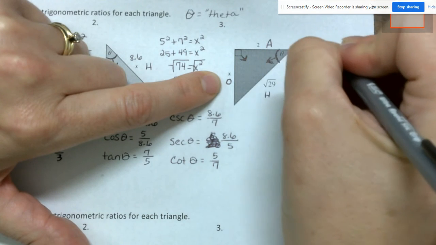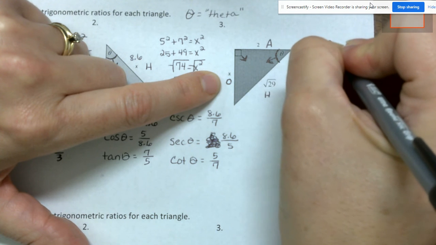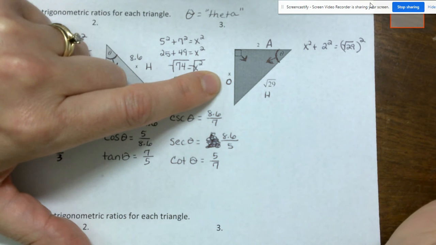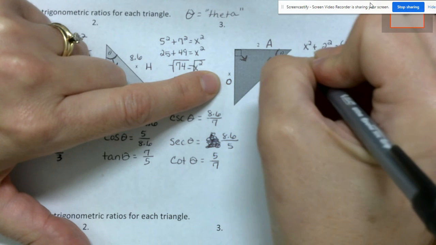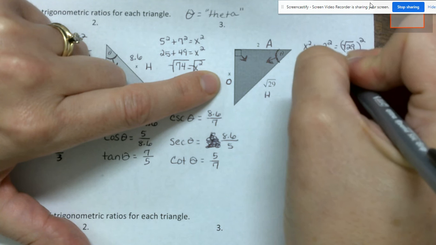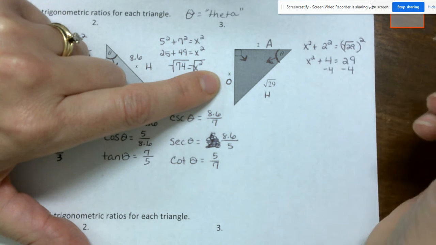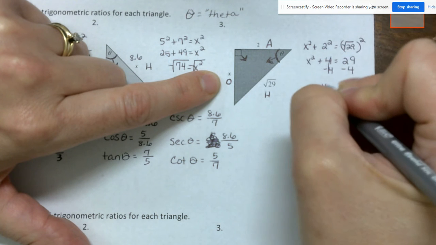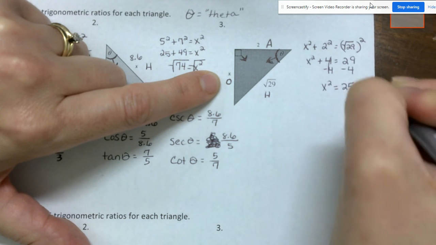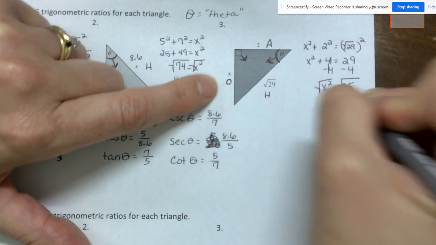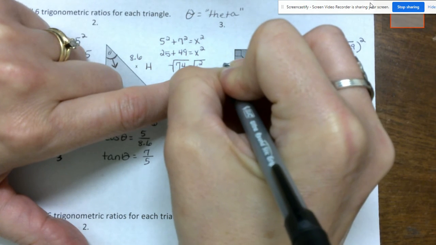X squared plus 2 squared has to equal the square root of 29 squared. Okay, that's x squared plus 4 equals 29. Subtract 4 from both sides. That gives us x squared equals 25. Take the square root, and x equals 5. So this side is 5.